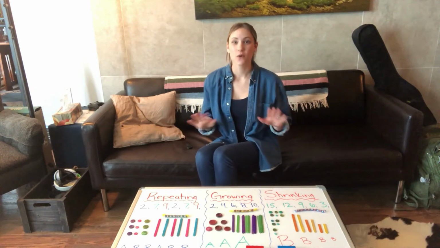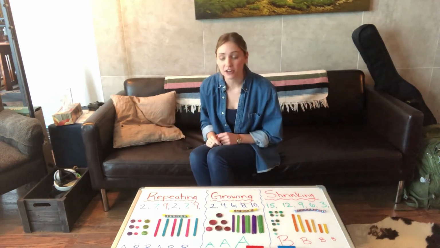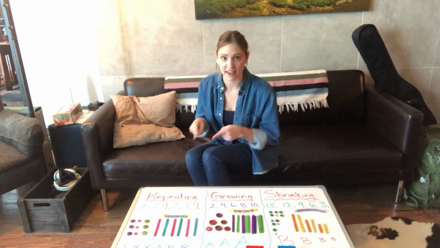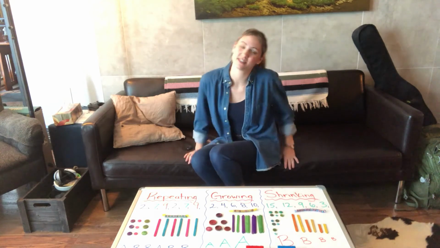Well, thinkers and tinkers, we learned what a pattern was, and we learned about 3 different kinds of patterns: repeating, growing, and shrinking. We also completed 2 awesome activities.